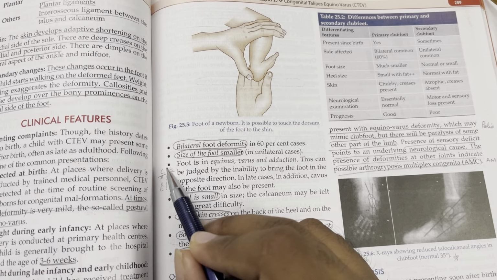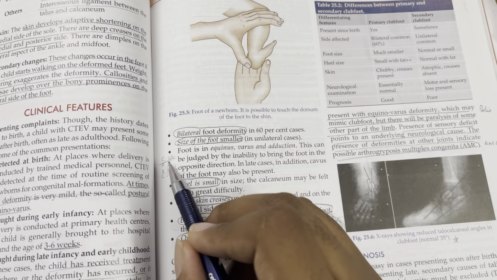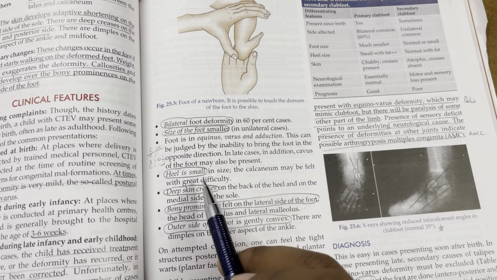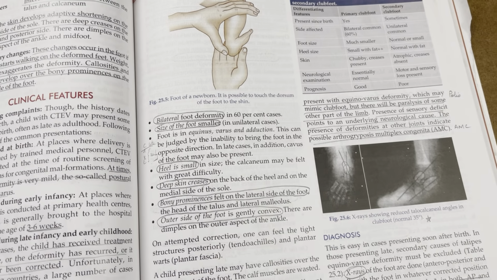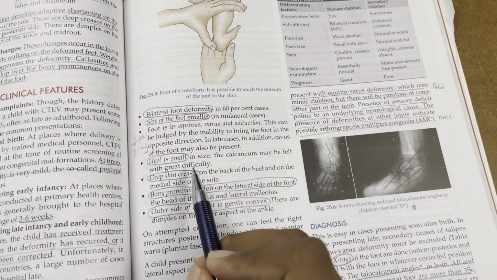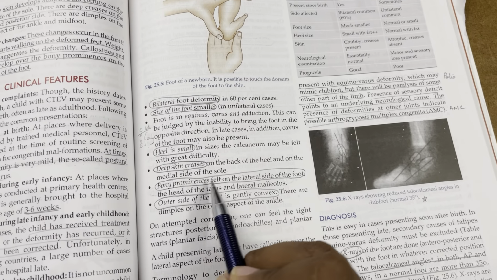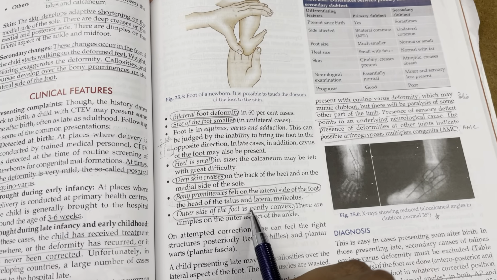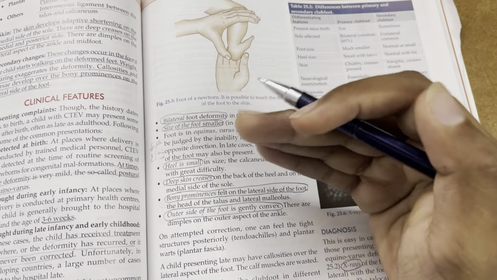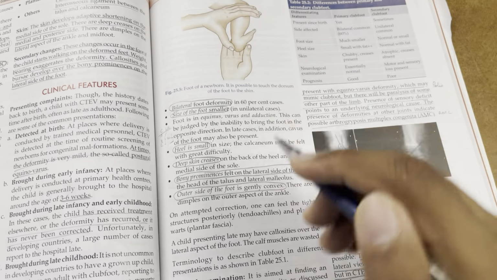The foot is in CAVE, right? So A, V, E are early findings and C is a late finding. Next, the heel is small in size, the foot is small in size, there's a CAVE deformity. Next, there are deep skin creases on the back of the heel and the medial side of the sole. Bony prominences on the lateral side of the foot. And the outer side of the foot is gently convex.